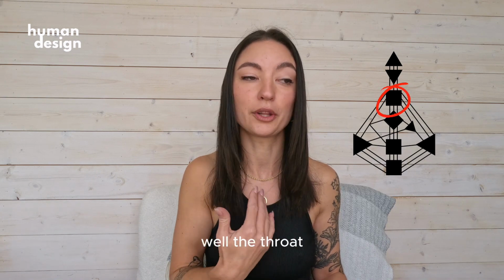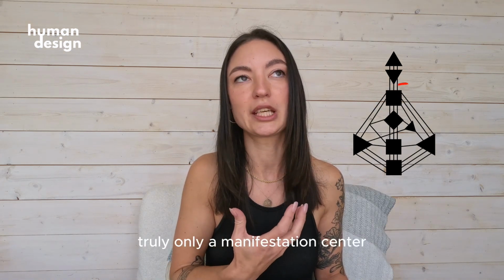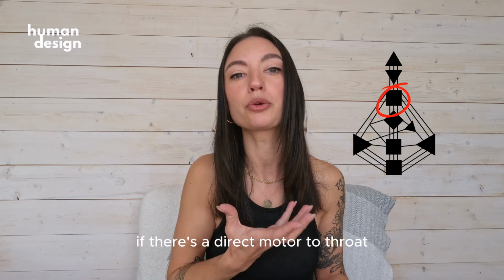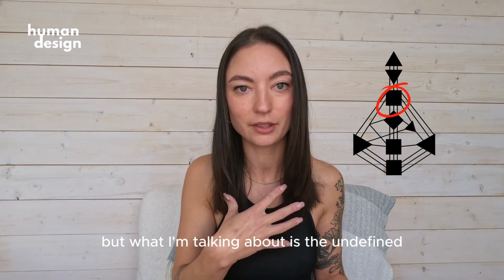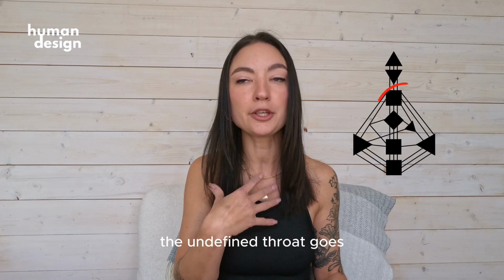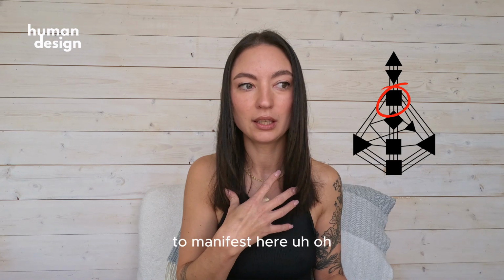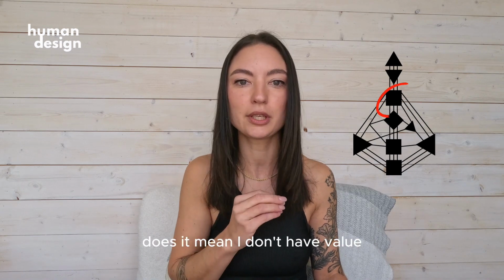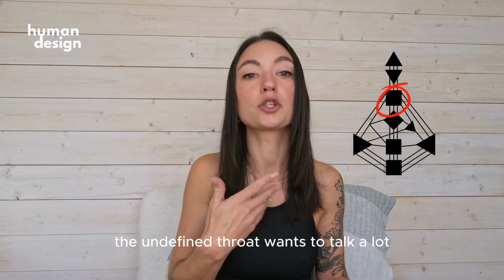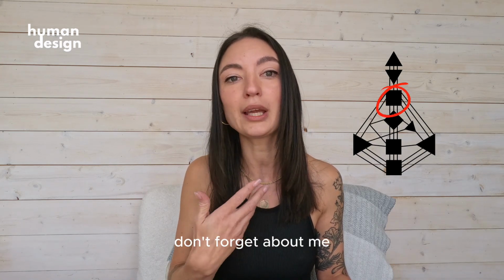The throat in general is a manifestation center. That's what its function is. But it's really truly only a manifestation center if there's a direct motor to throat tying in with definition. But what I'm talking about is the undefined, an open throat. The undefined throat goes, I don't have consistency here. I don't have the ability to manifest here. Uh-oh. Does that mean I'm not important? Does that mean I won't have impact? Does it mean I don't have value? And suddenly the undefined throat wants to talk a lot in order to get attention. It's really saying, don't forget about me.